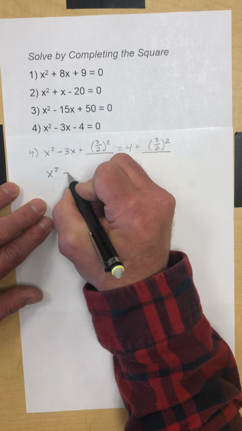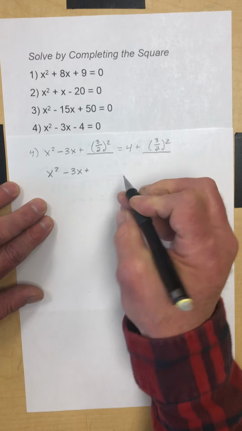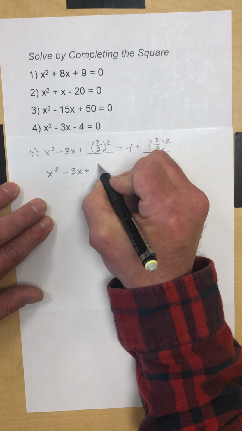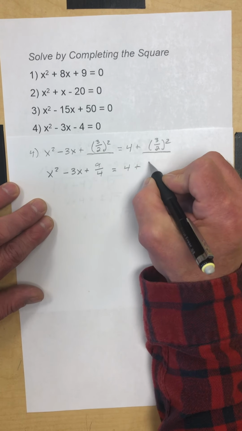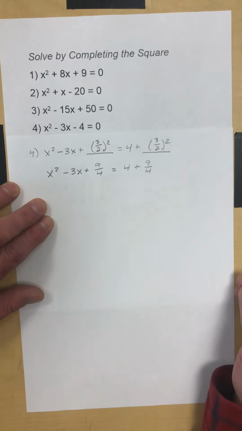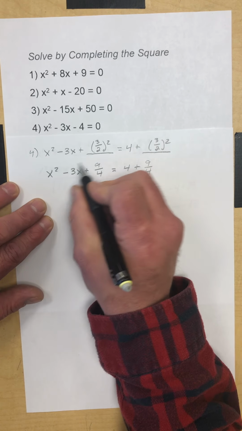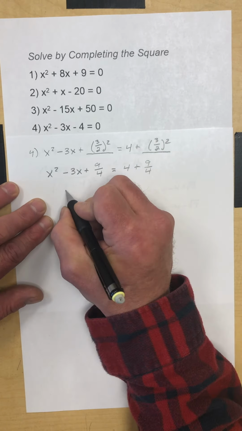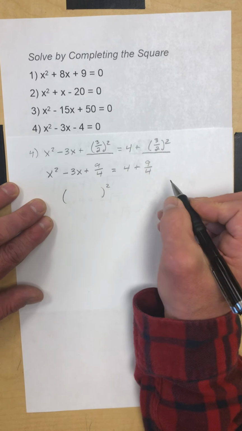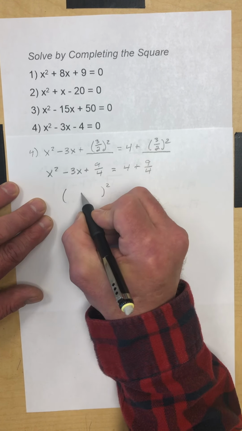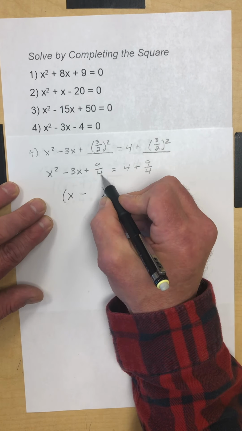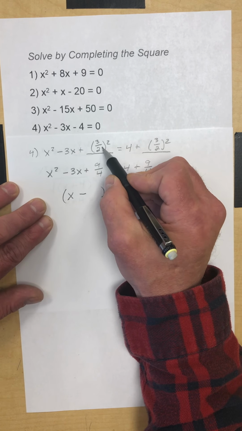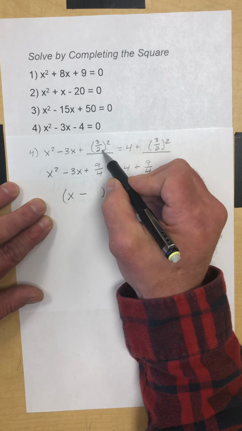Okay. All right, so let's see. This would be x squared minus 3x plus, square the numerator and denominator, so I get 9 fourths, equals 4 plus 9 fourths. Okay. All right, now this is a perfect square trinomial, so I'm going to factor it. It factors into the square of a binomial. Bring the sign down. Okay, square root of x squared is x. The square root of 9 fourths, well, 9 fourths resulted from squaring 3 halves, so the square root of 9 fourths is 3 halves.